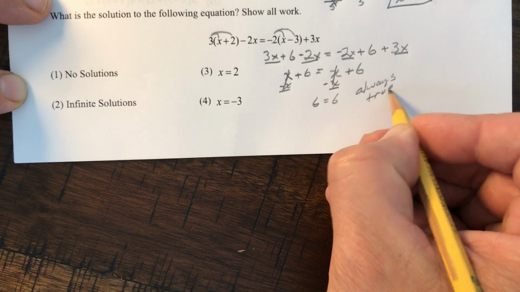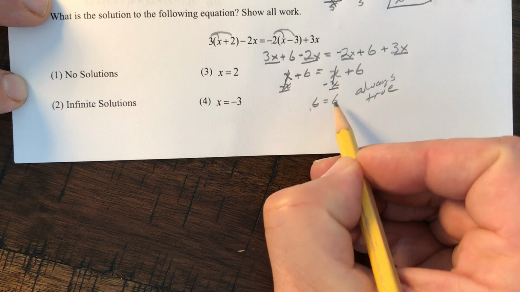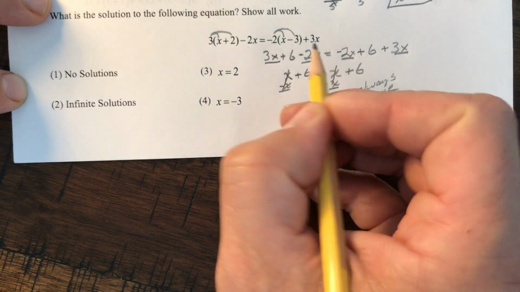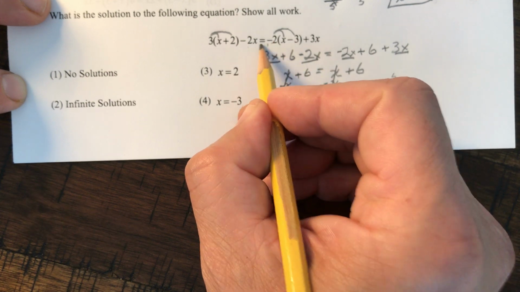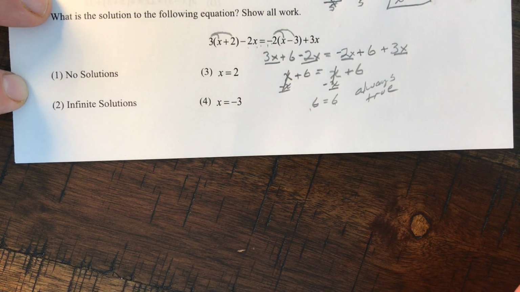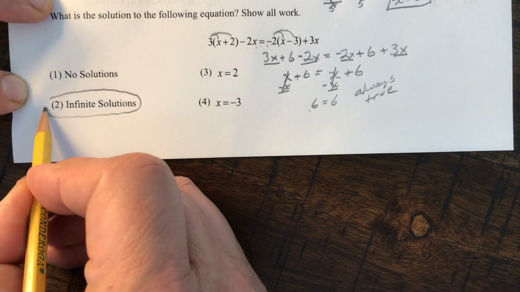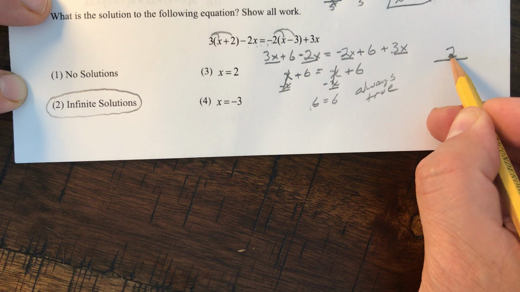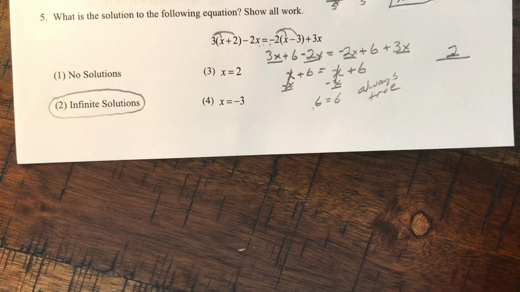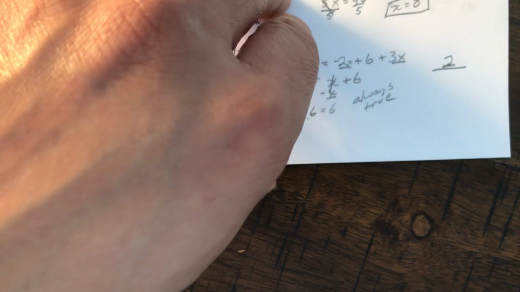true. Now, we didn't really talk about this very much this year, so don't put too much thought into this. 6 equals 6, since this is always true, that means any value of x you want to put in here is going to make this true. This is an equation that's always true, so we have to say an infinite number of solutions. That's not something you guys should stress about for the Regents exam because it hasn't really been tested very much. I don't think at all.